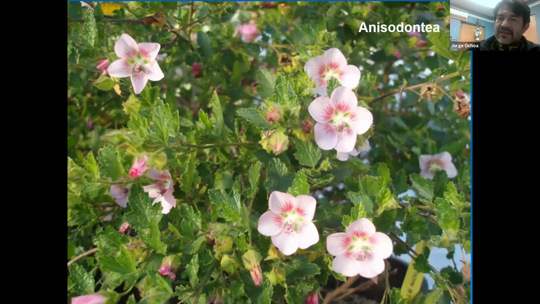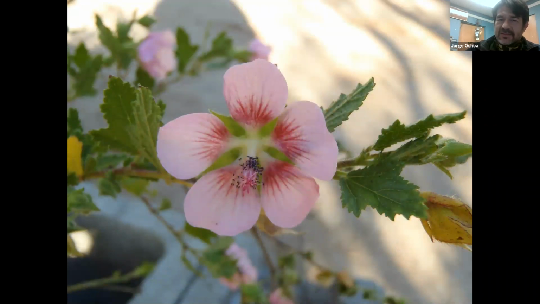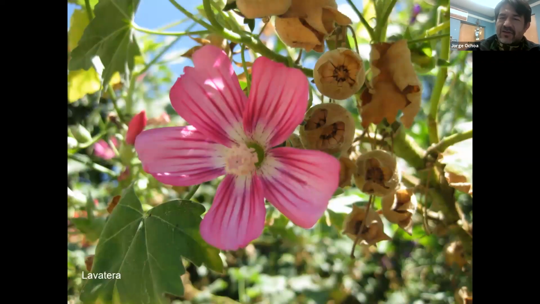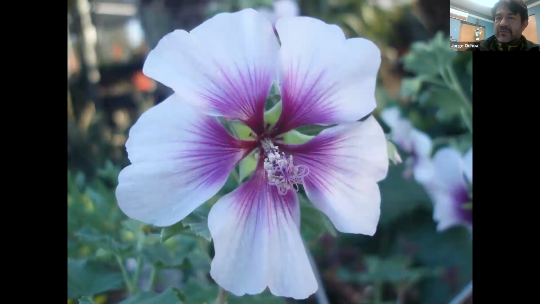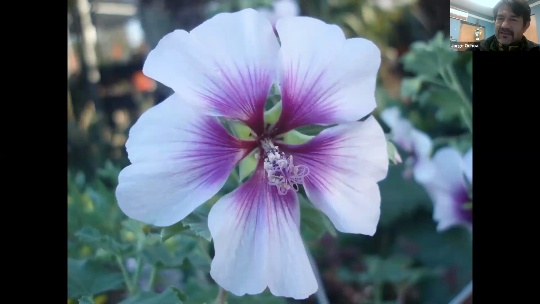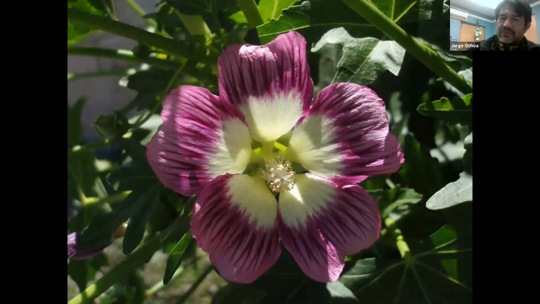And then Anisodontea, which is the pink hibiscus-like. So here's the flowers for that, as well as Callirhoe, which is another native, or Lavatera, which here is Lavatera argentea, the native mallow. There's a few that are going to be indigenous to the Catalina Islands or the different Channel Islands. This is the native to California. This is Lavatera maritima, which is native to Europe. And this is native to the Channel Island. This is the Catalina native Lavatera.